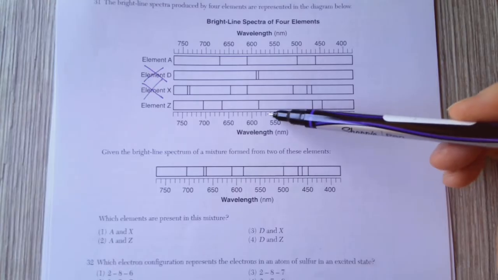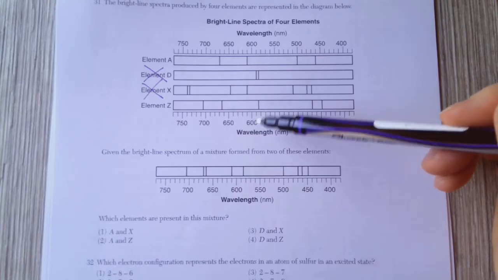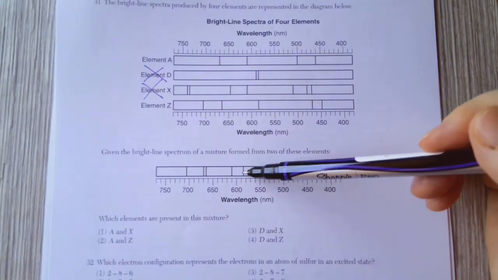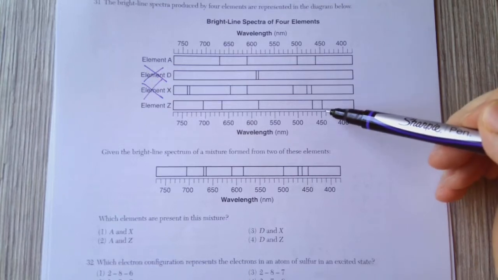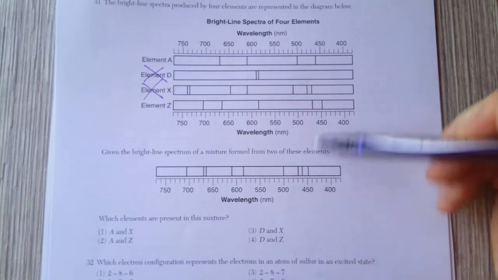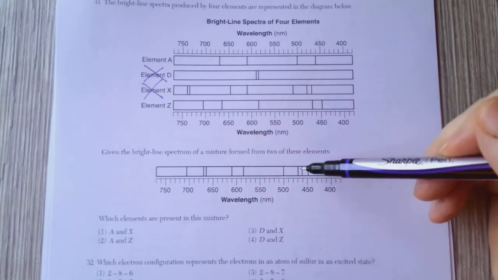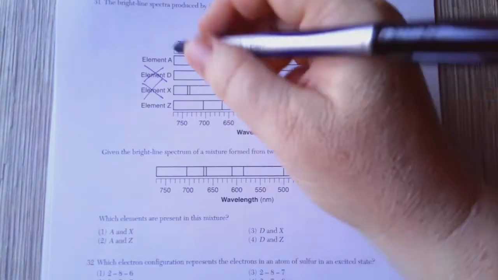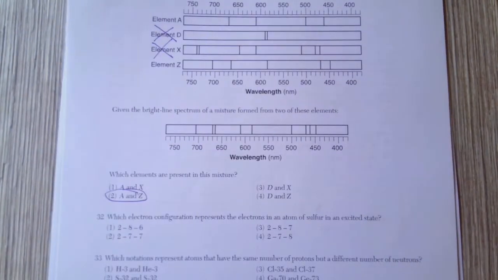We have 500, 585 right there. And then we have about 445 and 470. So there we go. It is definitely A and Z. So I kind of answered it at first without even looking for what was there, by looking at what wasn't there. But that just literally confirmed it.